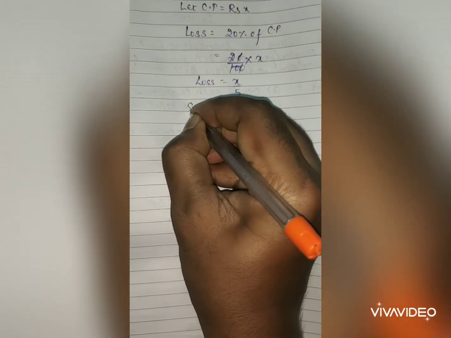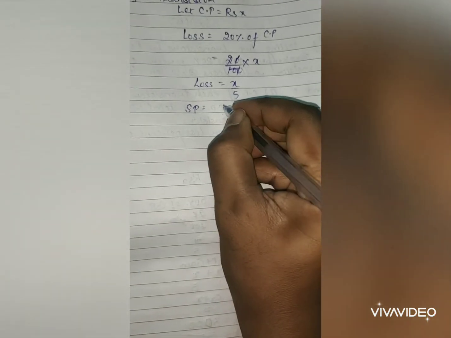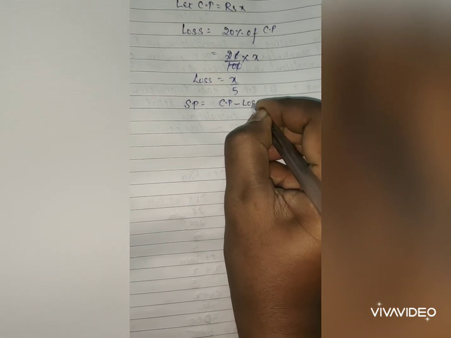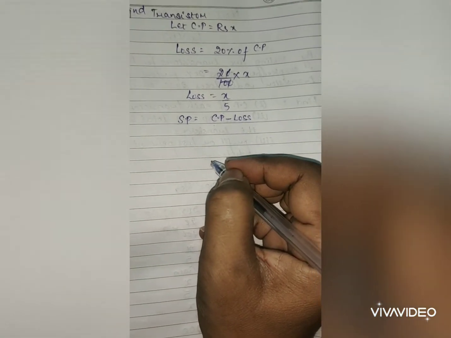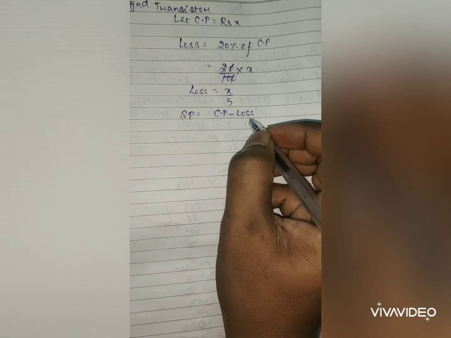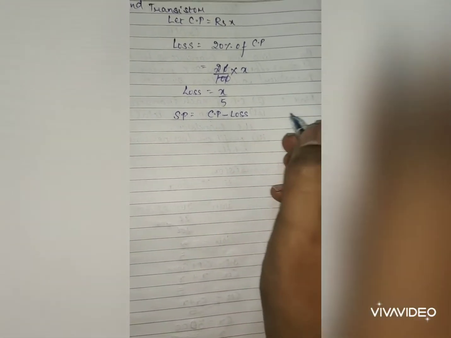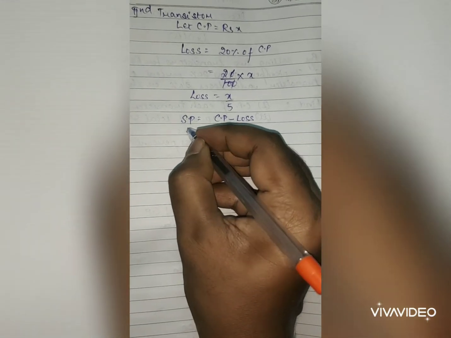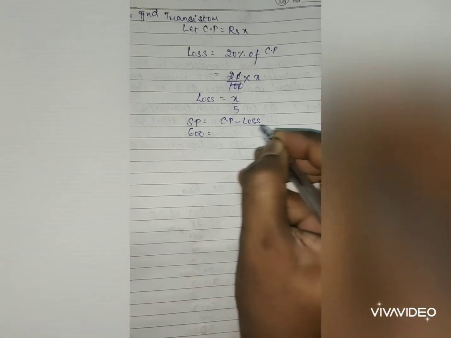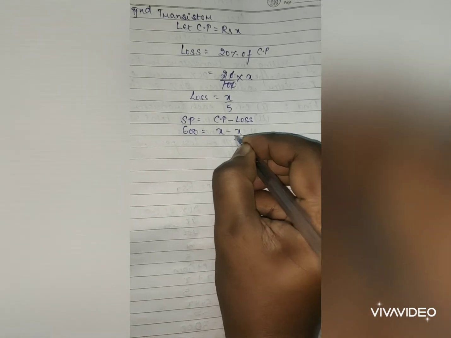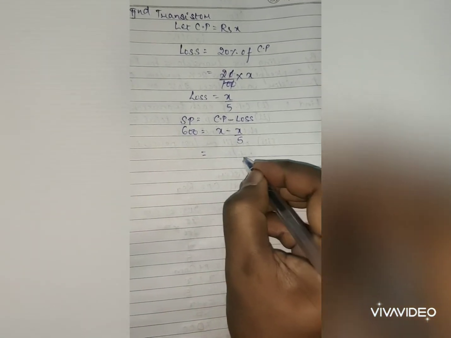So selling price is equal to CP minus loss. In case of gain there was plus, and loss means minus. Clear? Now the SP of the second transistor is also 600 rupees and CP over here is X minus X upon 5. Now calculate this.